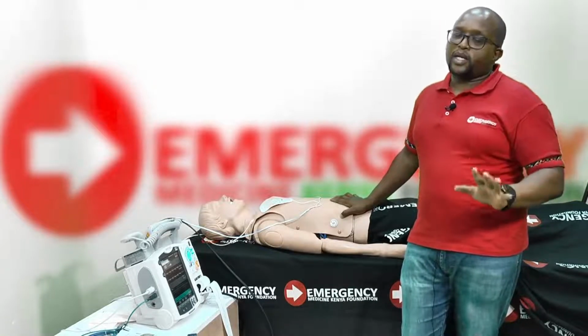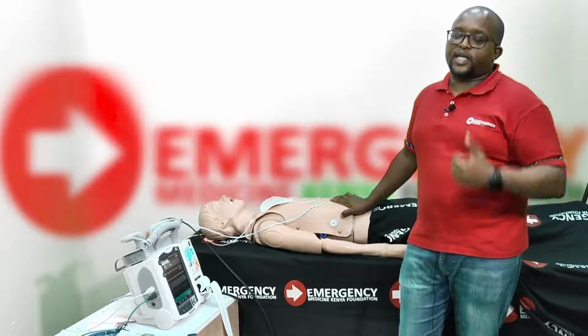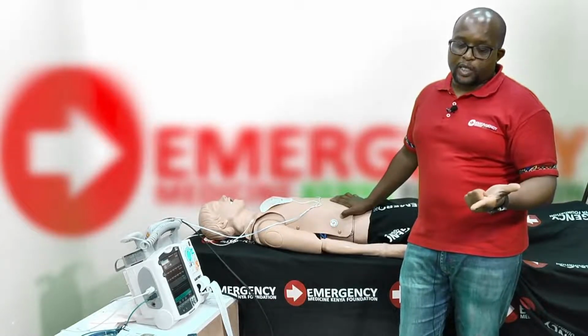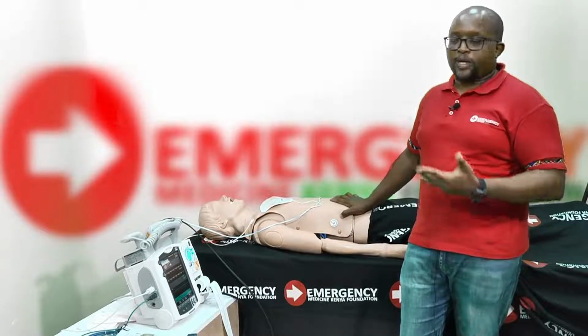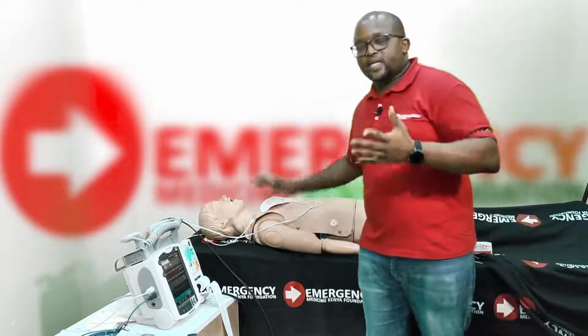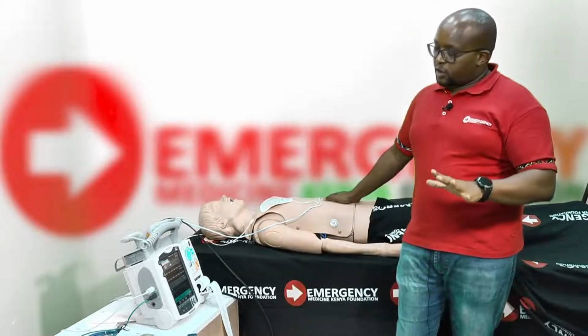Okay, so remember, key things: indication is bradycardia, heart rate less than 50, hypotension, a patient with features suggestive of shock, which includes hypotension, chest pain, shortness of breath, and cool clammy skin. And then you mainly need to make sure you're going to the pacer mode.